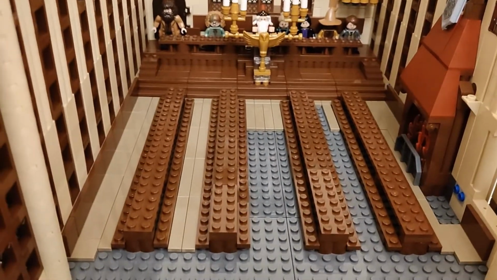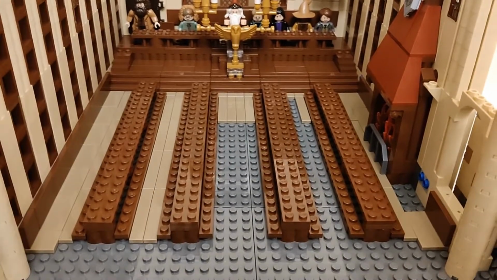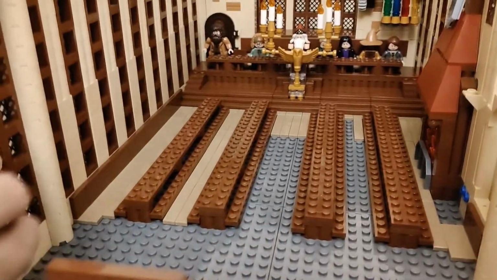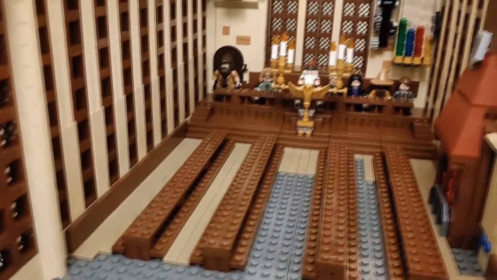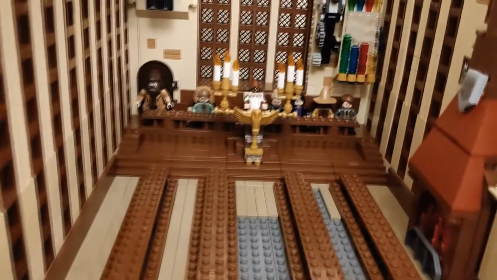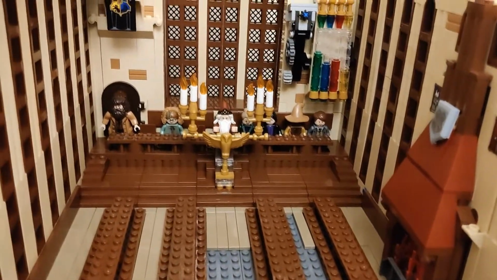As you can see, I have started placing tiles, including this whole section here near the wall. I think it looks pretty nice. I've also placed all the minifigs that I have.